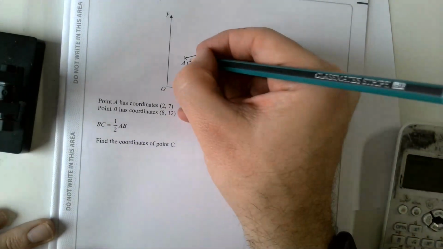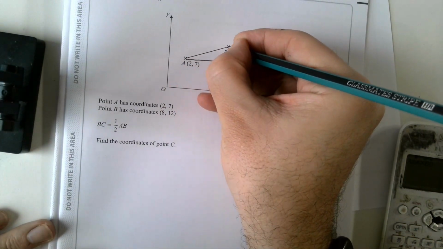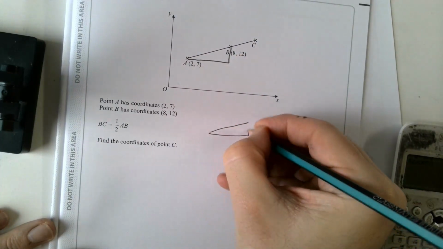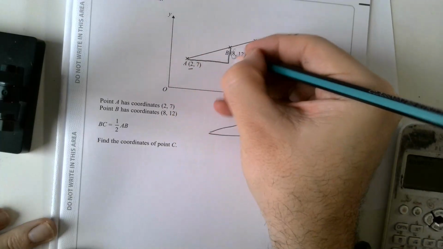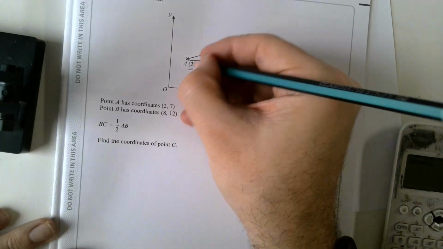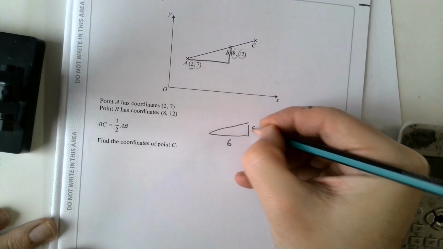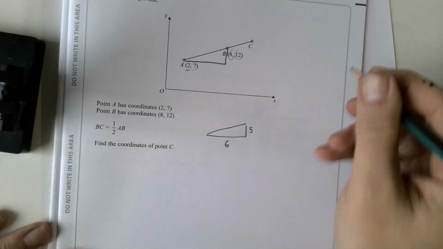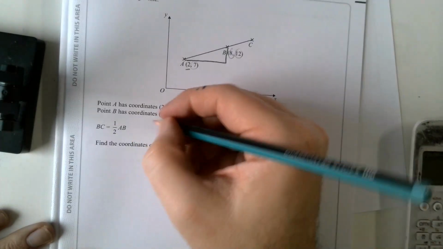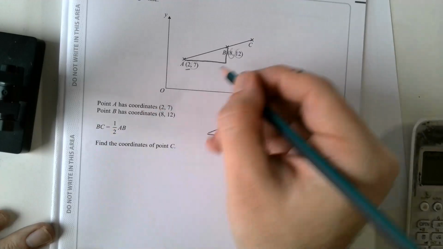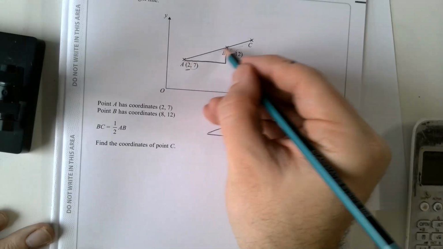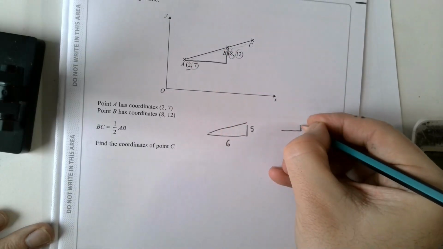Now, I'm a fan of a visual, so I like trying to understand what's going on here. From A to B, this triangle here, I'm going from 2 to 8. So I've gone 6 units across, and I've gone from 7 to 12, so I've gone 5 units up. So 6 units across and 5 units up. BC, this line here, is half as big as this line here. So I'm just going to do a smaller version of that triangle.